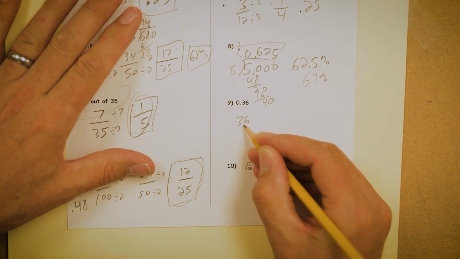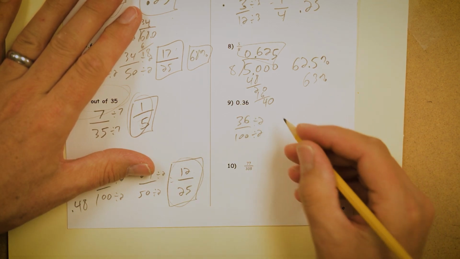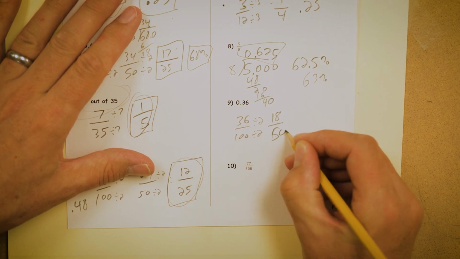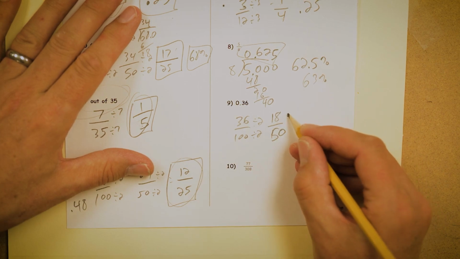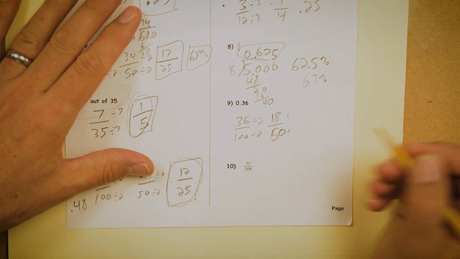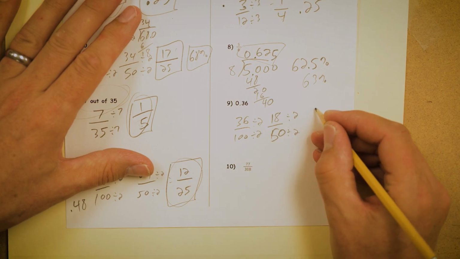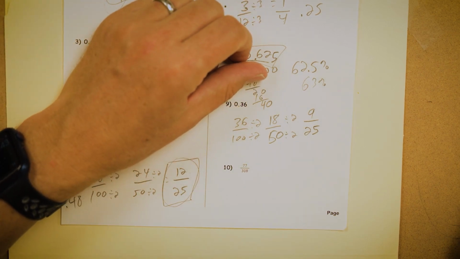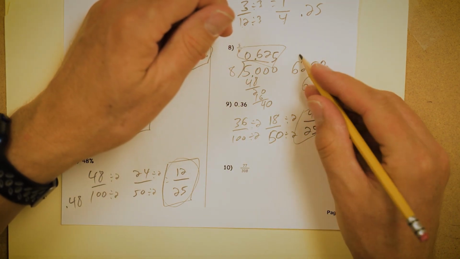0.36. 0.36, 36 over 100. Let's go ahead and divide by 2. They're both even numbers. That's a good place to start if they're both even numbers. Just go ahead and divide by 2. Say 18 over 50. Yes? 18 over 50. Looks good to me. Let's divide by 2 again. You may look at this and know a bigger number, like 4, for example. Yeah, 4 goes into both of them. Let's do 2. We'll do 2 again. It's going to give us 9 over 25. I'm kind of sort of happy with that, like that 9 over 25. And then we could also do our percentage, which is 36%. Again, we're boxing in answers.